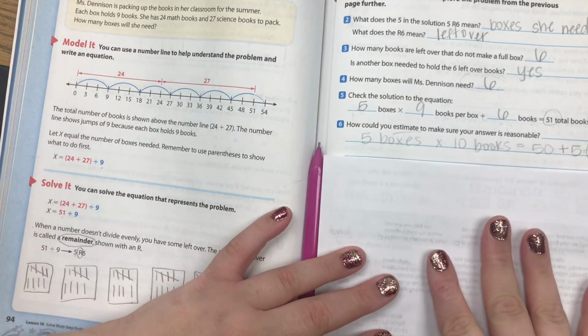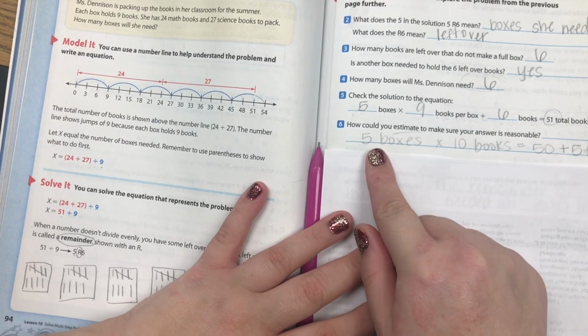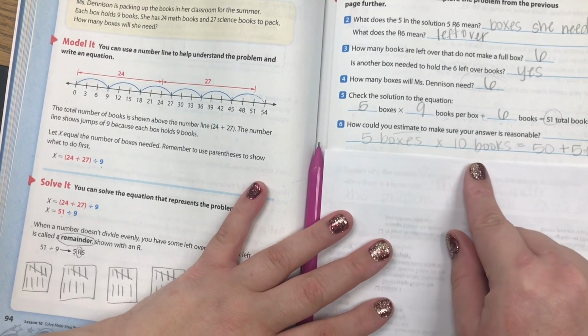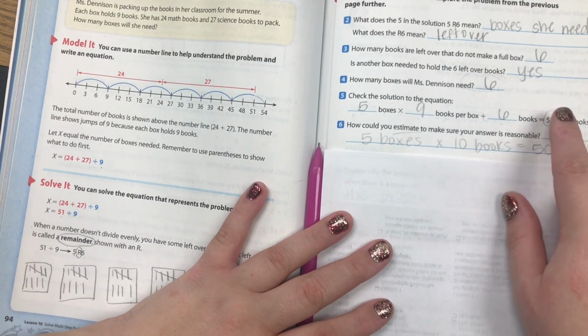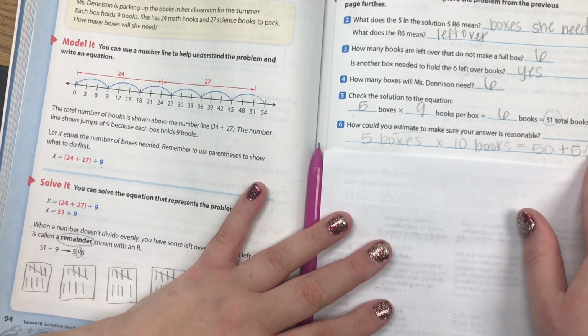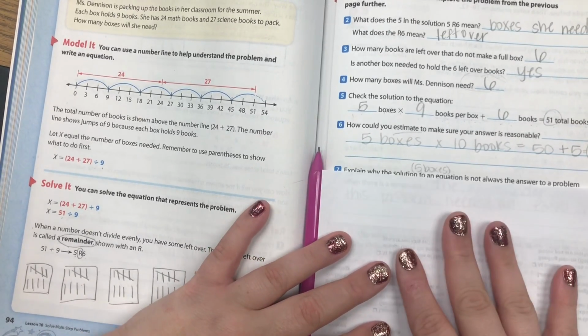Dennison did have. So here's where I show my work. 5 boxes times 10 books equals 50, plus 5 equals 55. And I was like, those are very close to each other. So yes, my answer is reasonable.